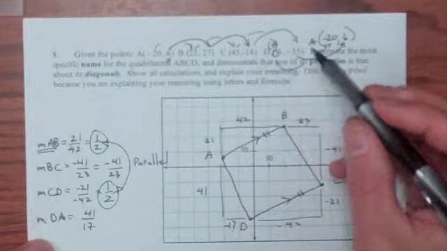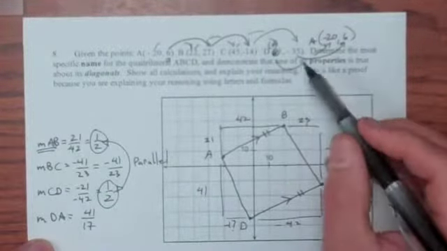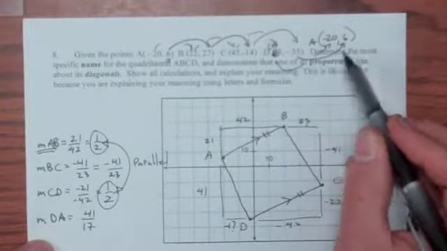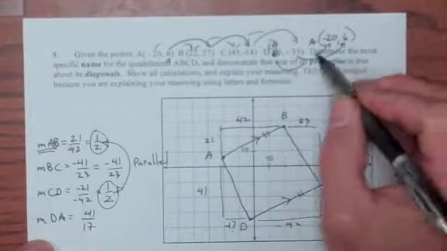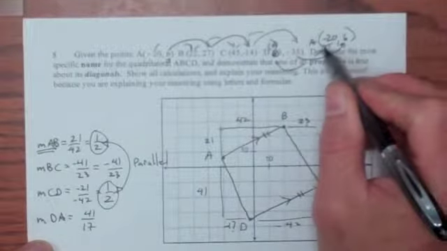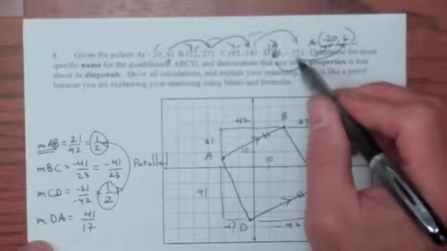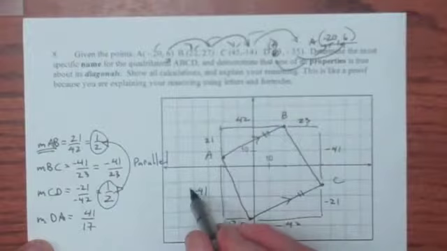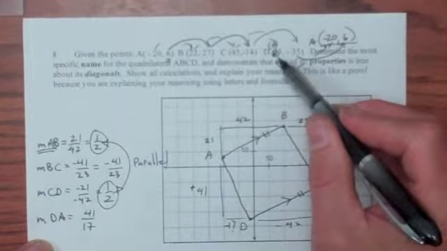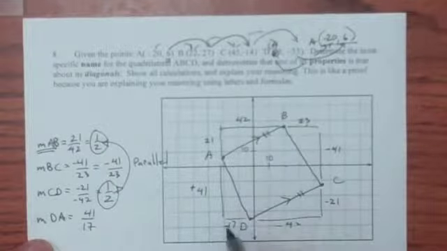Here's where the typo was, though, from, let's see, from D to A, from 3 to 20. I like writing this second point over here. Here's A repeated, just makes it easier. From a negative 35 to positive 6, that's a rise of 41. From positive 3 to negative 20, that is a change of 23.